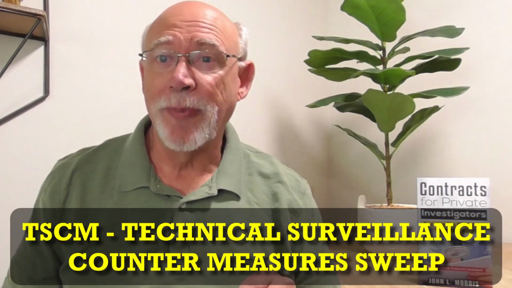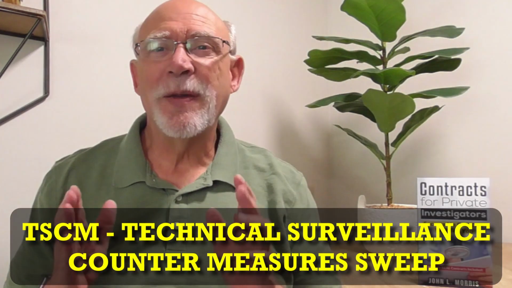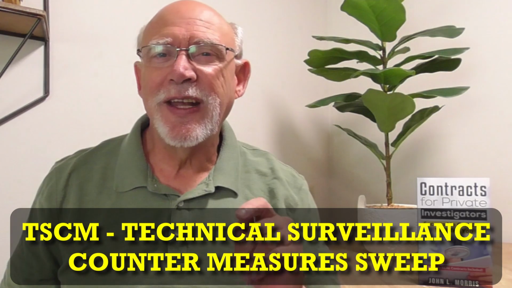A bug sweep, also known as a technical surveillance countermeasures or TSCM sweep, is the process of detecting and locating hidden surveillance devices such as audio recorders, cameras, GPS trackers, or other tracking devices. As a professional investigator who conducts TSCM bug sweeps, it is crucial to know how to perform a bug sweep to protect your client's privacy and ensure the integrity of your investigation and your bug sweep.